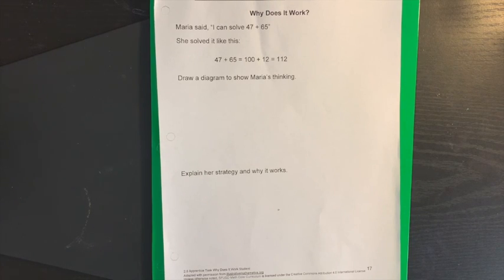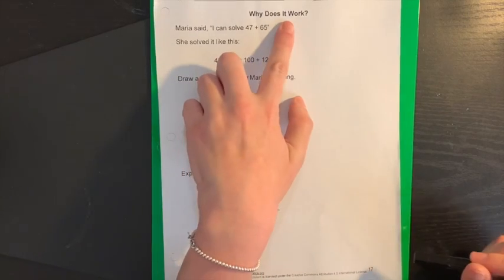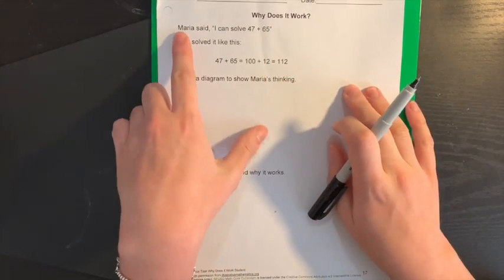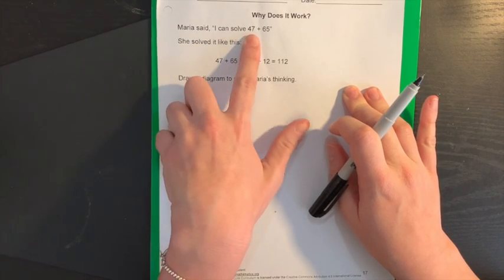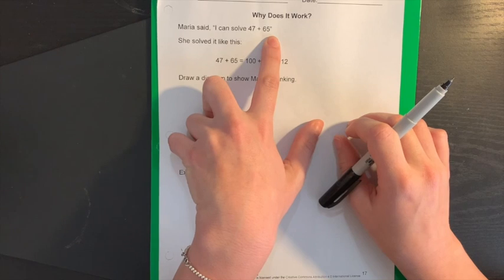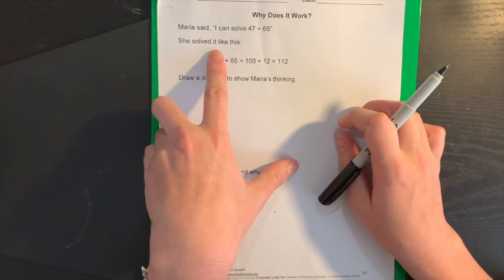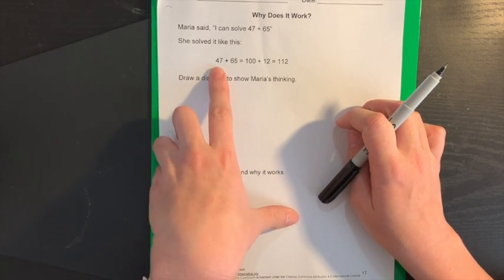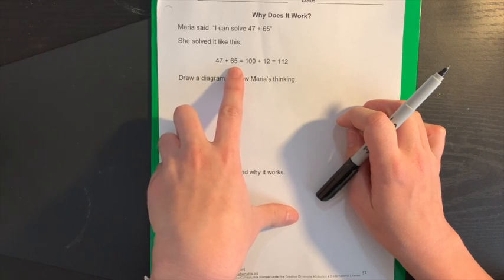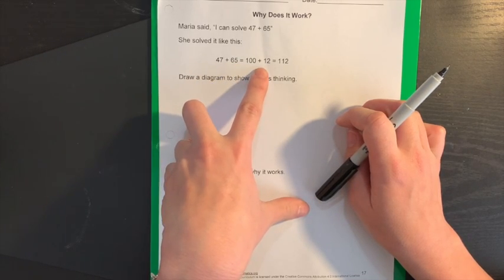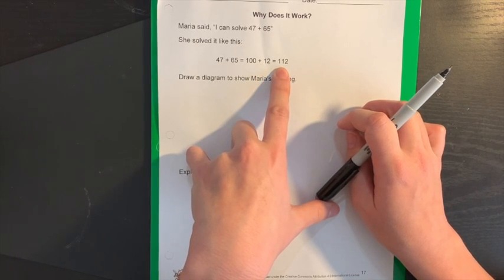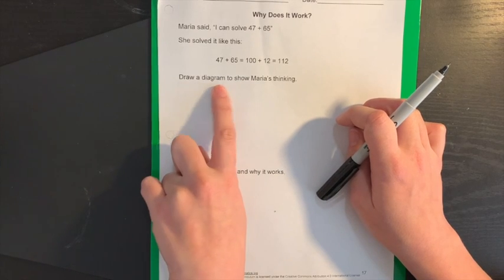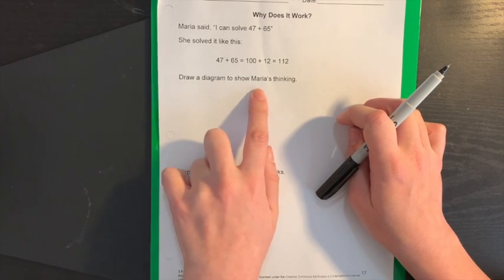Okay, so this is what your apprentice task looks like for today. It's called, Why Does It Work? Up here at the top it says, Maria said, I can solve 47 plus 65. She solved it like this. So we have 47 plus 65 equals 100 plus 12, which equals 112. So the next step here says, draw a diagram to show Maria's thinking.